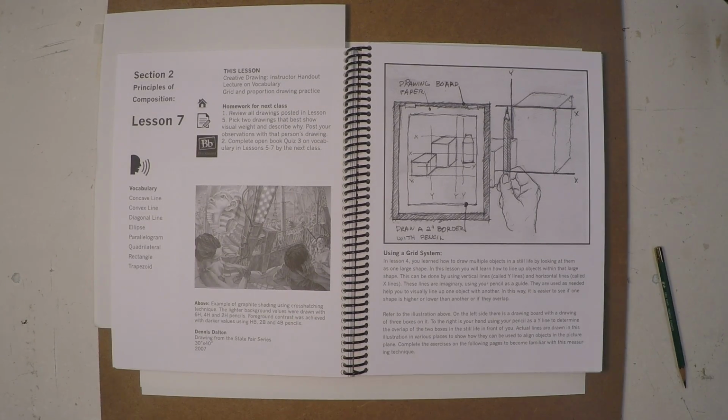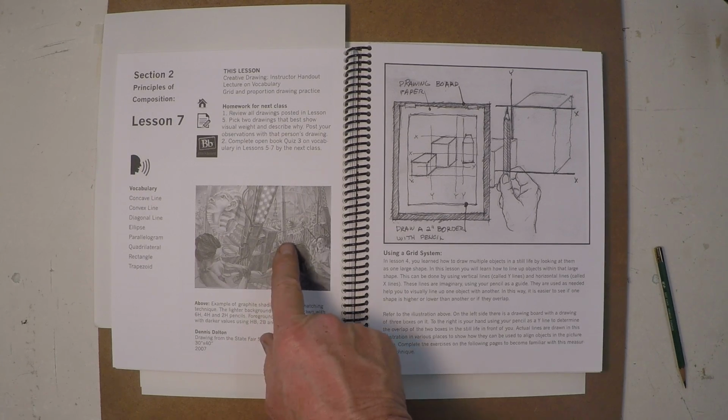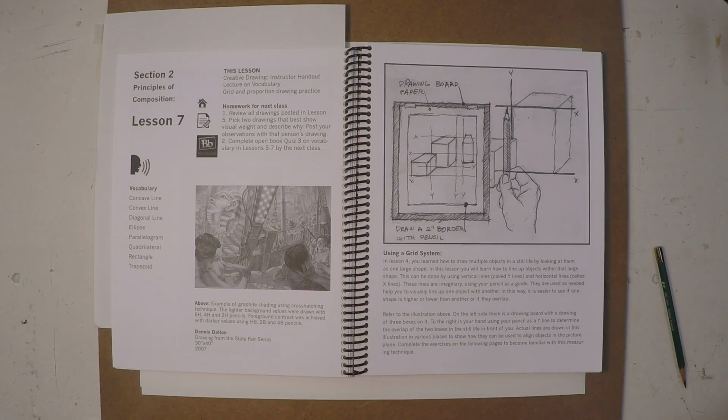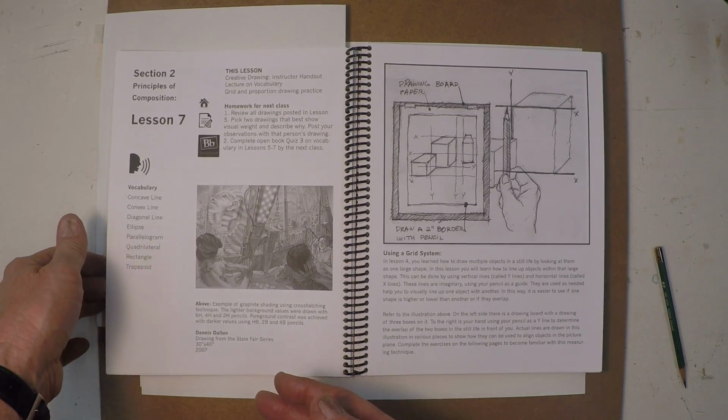Okay, this is the lecture for Lesson 7. The first thing I'd like to talk about is the picture right here, and I wanted to talk about that in relationship to Project 2, because you will be working on Project 2, which we started in Lesson 5. In this lesson, you will be at the point where you are working on the value in Project 2.